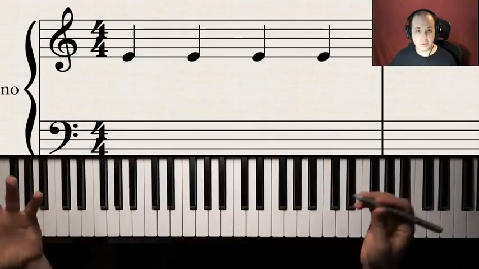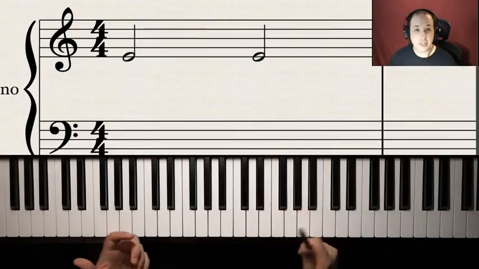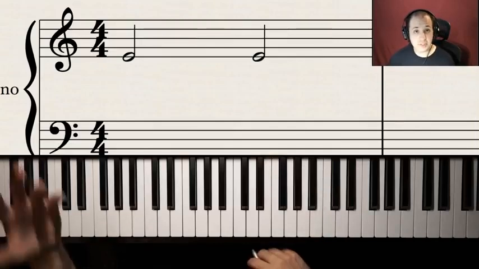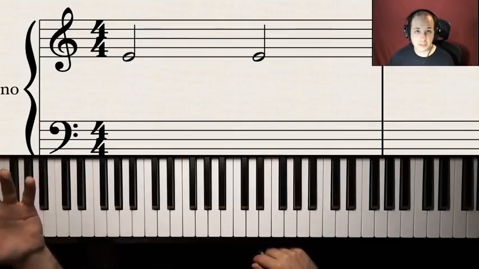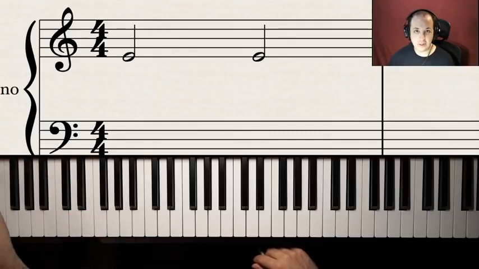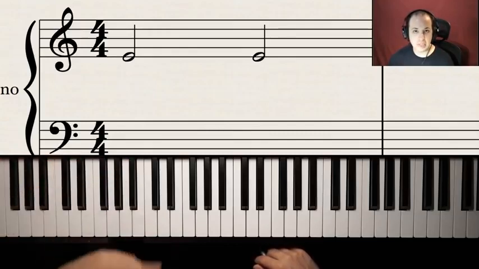So let me give you a few examples of these. So here I have 2 half notes written out. How many beats does a half note get? Well, it gets 2 beats, right? Assuming that you know all of your note durations, quarter note gets 1 beat, half note gets 2, dotted half gets 3, whole note gets 4.